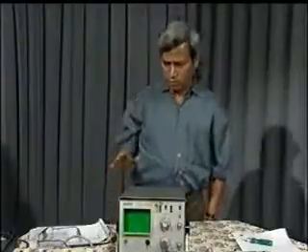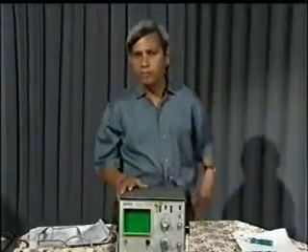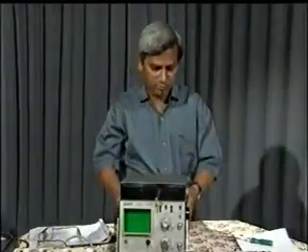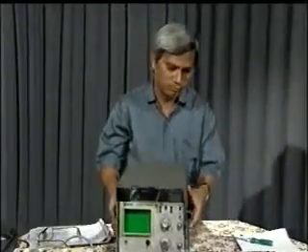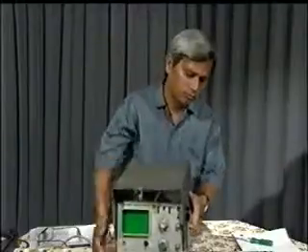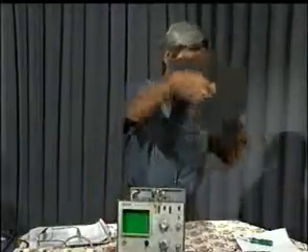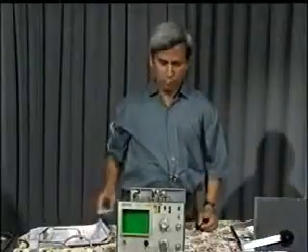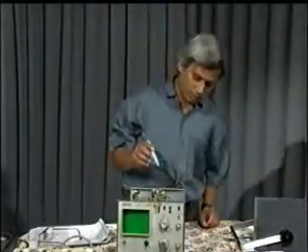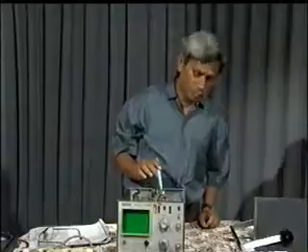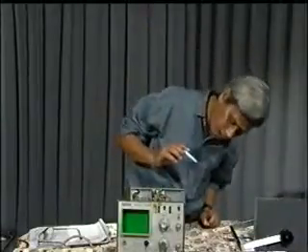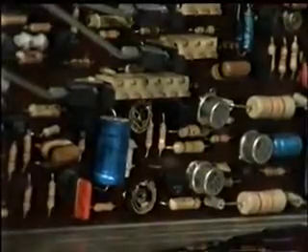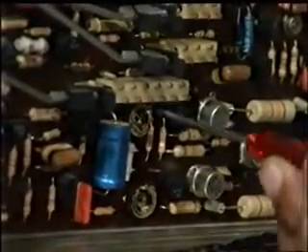Here in this oscilloscope, let us find out that preset. And here in this CRO, the preset is at this point. The width control potentiometer is here.